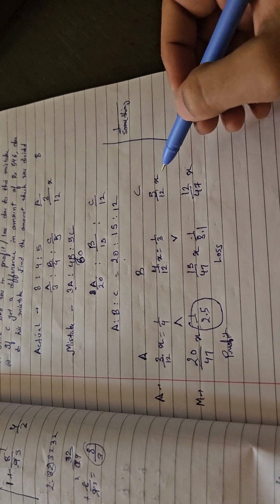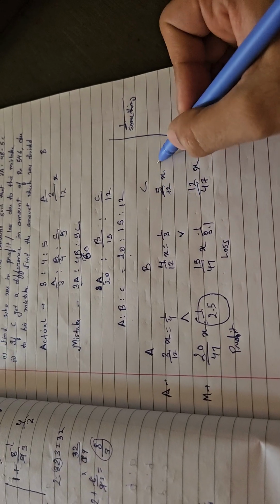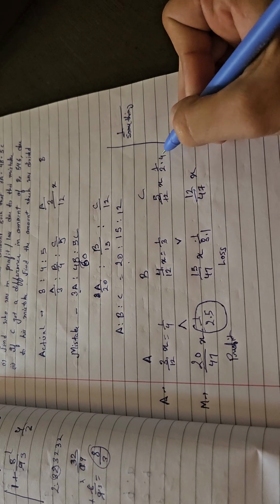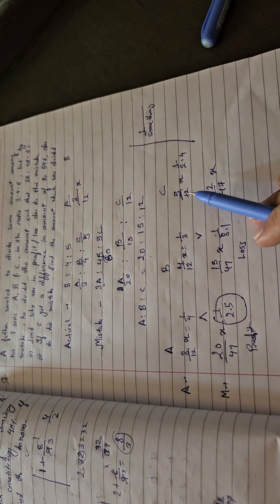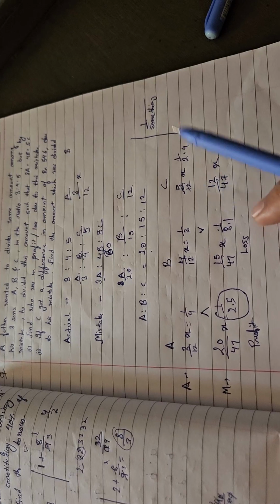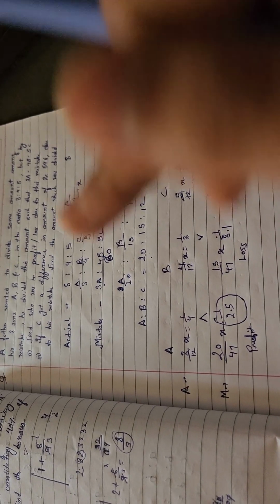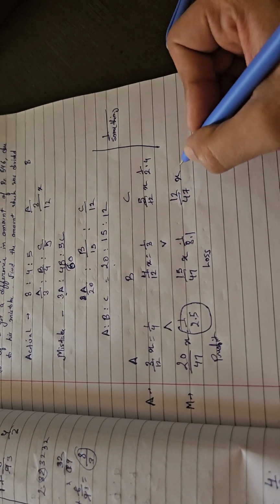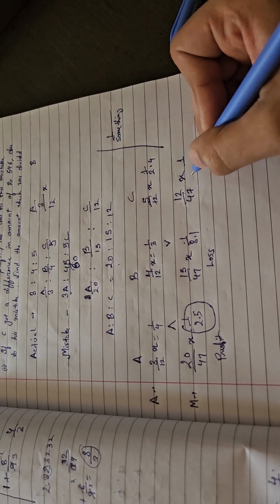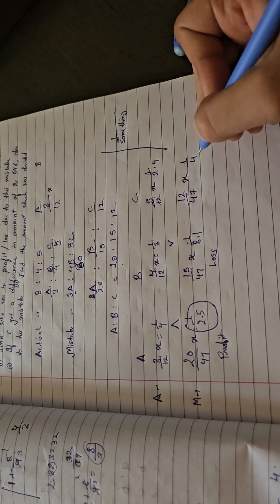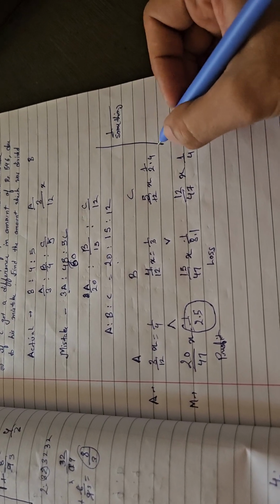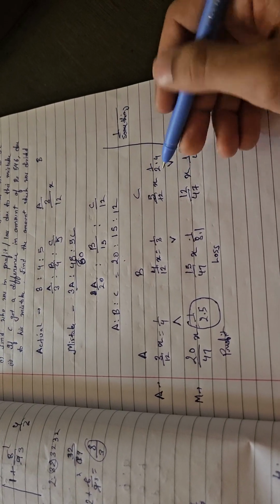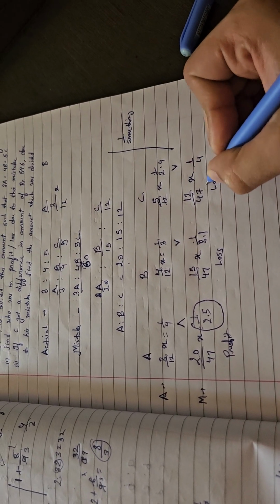Similarly for C, this is roughly 1 upon 2.4, because 5 threes are 15 and 5 twos are 10. So 12 is somewhere less than 2.5, so it would be around 1 upon 2.4. And for 12 upon 48, this is 1 upon roughly 4. So the denominator is bigger, that means this is the smaller value. So over here also, he should have received a larger amount but received a smaller amount. That means he is in loss.